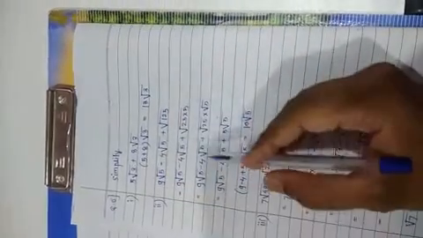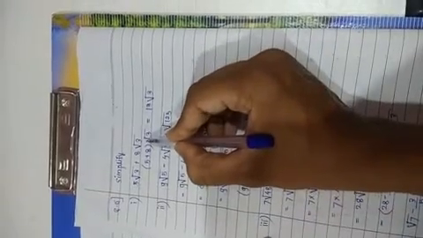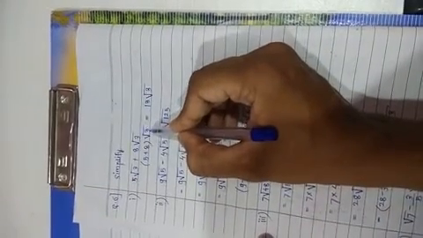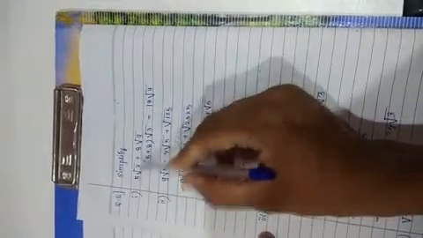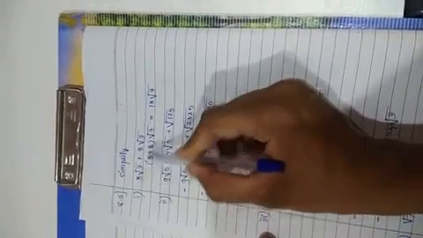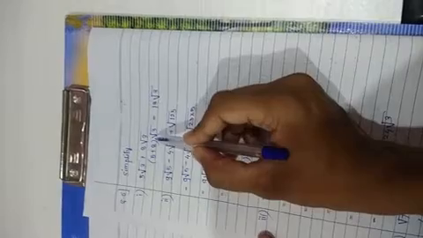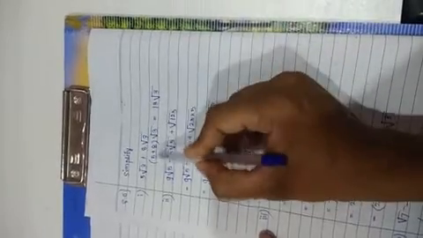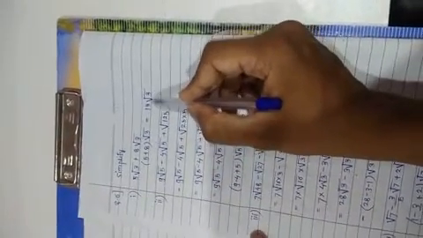So very simple, we just take root 3 common. We separate the 5 plus 8 in a bracket, times root 3. So 5 plus 8 is equal to 13 root 3. Very simple like that.